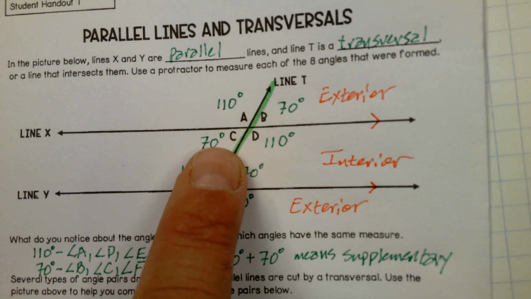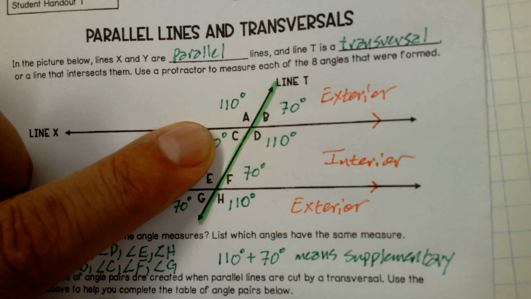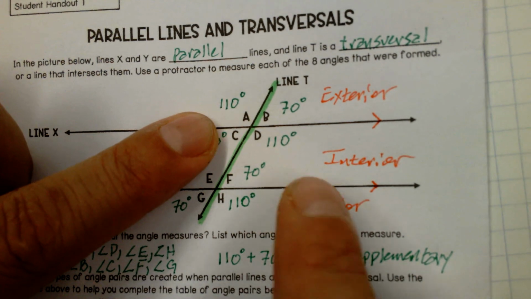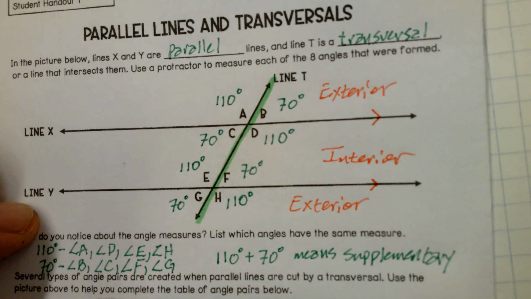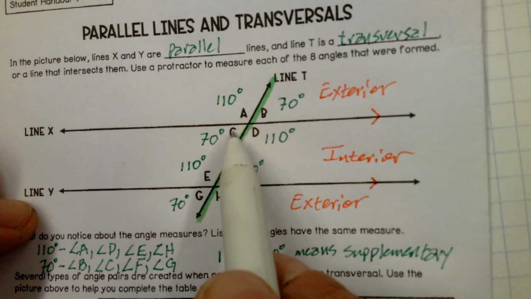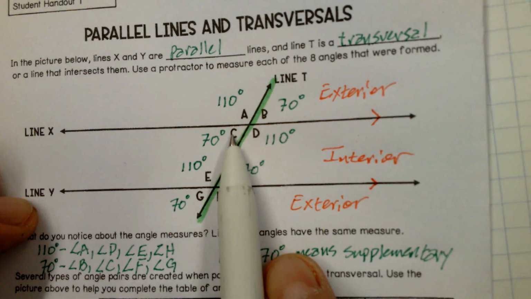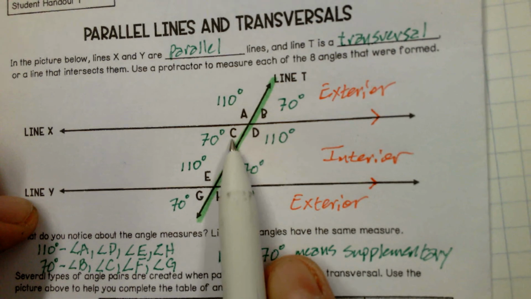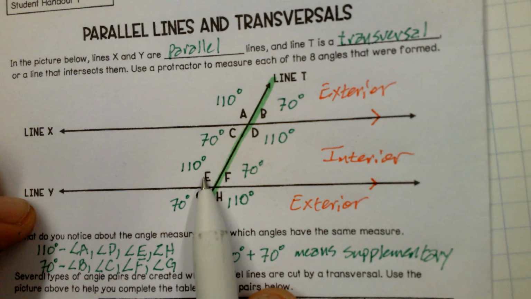So let's start with an interior angle like angle C, which is on the other side of this line that also matches up. C matches up with F. It matches up, meaning same, congruent. This is 70 degrees, that's 70 degrees. These are called alternate interior. They're congruent, they're the same size. You see? They're both the acute angles. Same thing with E and D.